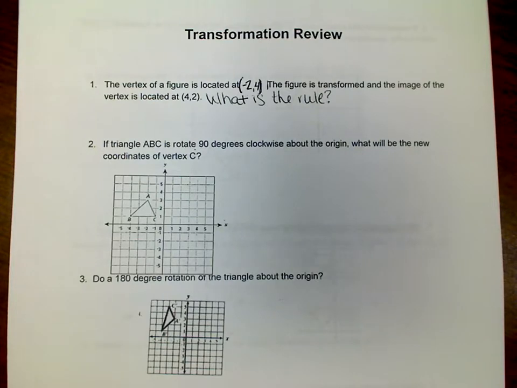This is 6th grade transformation review. Number 1. The vertex of a figure is located at (-2, 4). The figure is transformed and the image of the vertex is located at (4, 2). What is the rule?